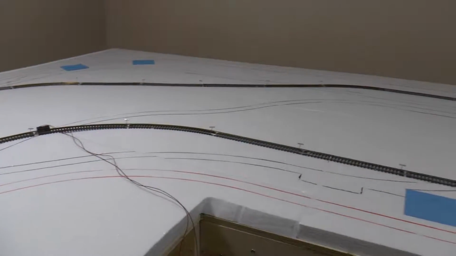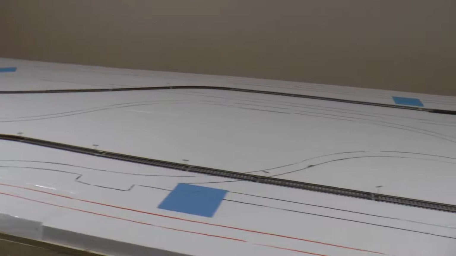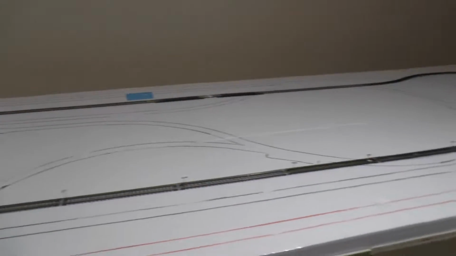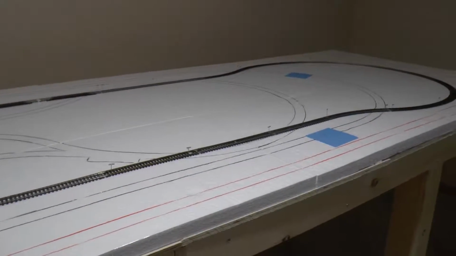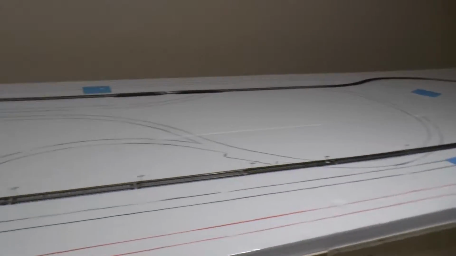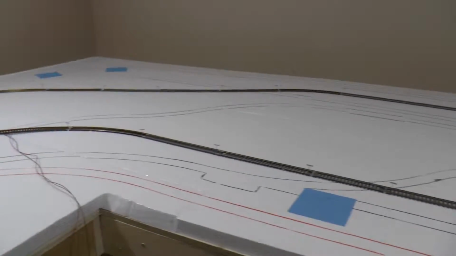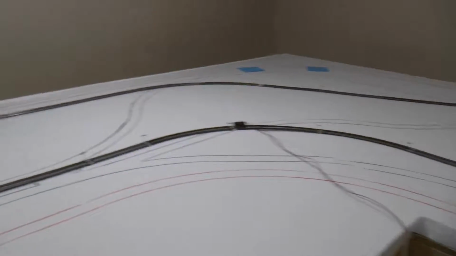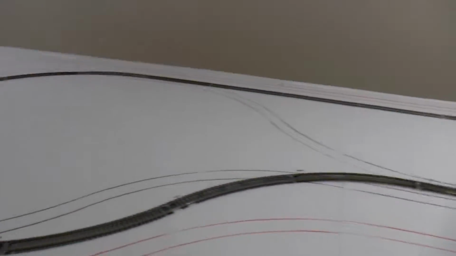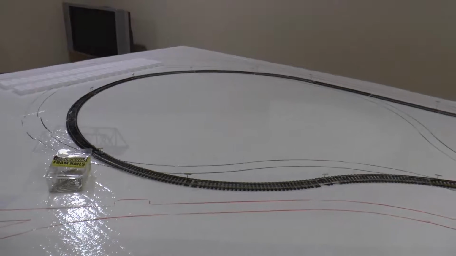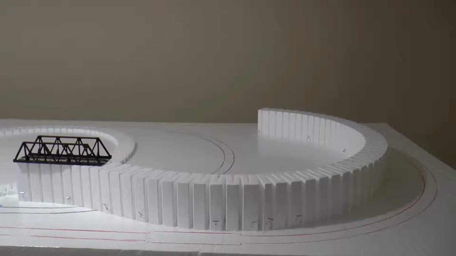It's a good idea to run your train on it to make sure that your design is going to be workable, that the train's going to run smoothly. And then once you pin it down, you'll take a pencil and you'll trace out the track. And you're going to need to do that because the next step is to disassemble all this track and to lay the risers down, which is what you're ultimately going to put the roadbed and the track on.